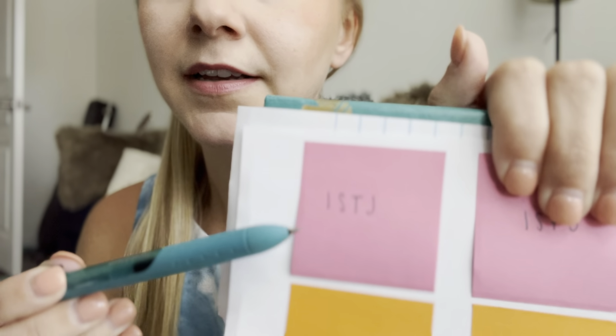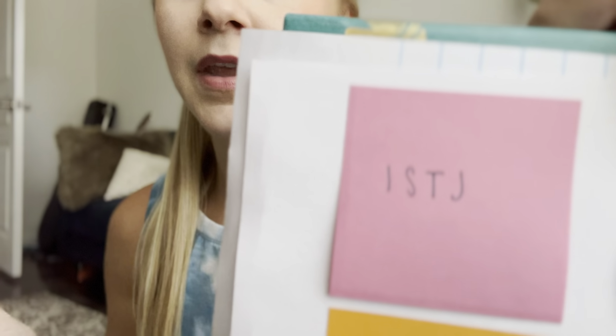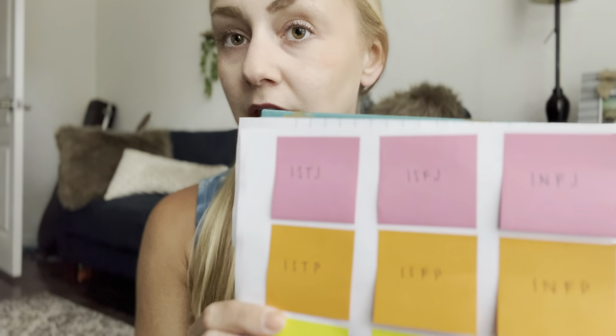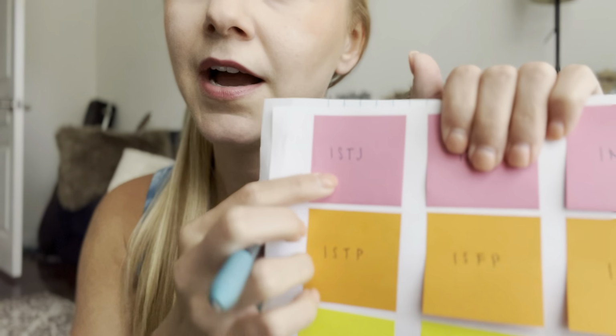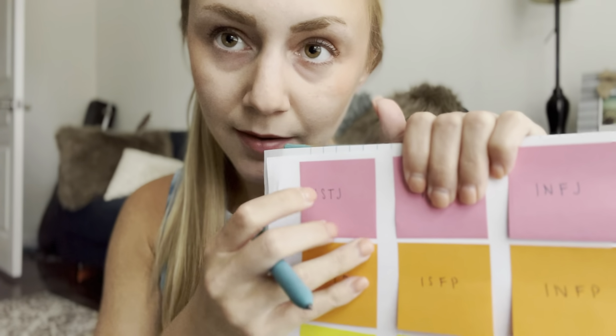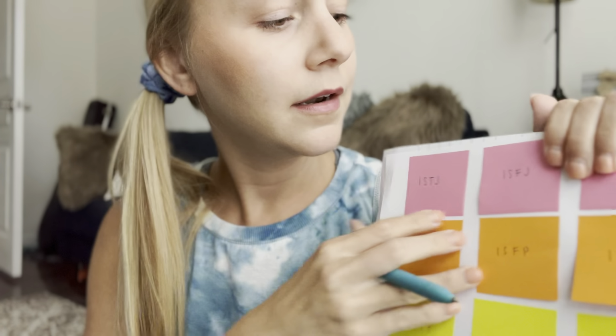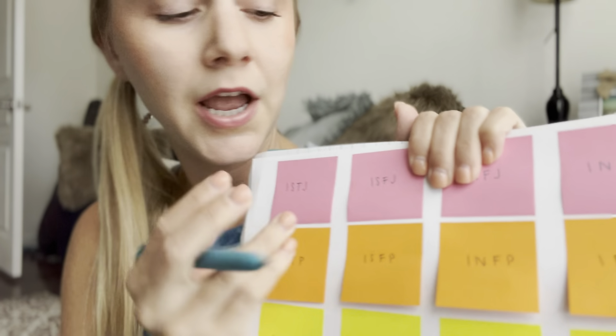Okay, so first one is ISTJ. So this is the introvert, sensing, thinking, and judging personality. So this personality type is the most responsible. They do what should be done. They are organizers, compulsive, private, trustworthy. They like to follow the rules and regs, and they're very practical. So that is the ISTJ personality type. Then there's the ISFJ personality type.